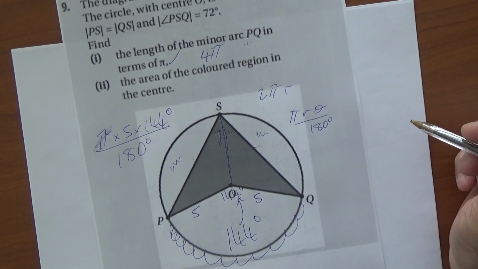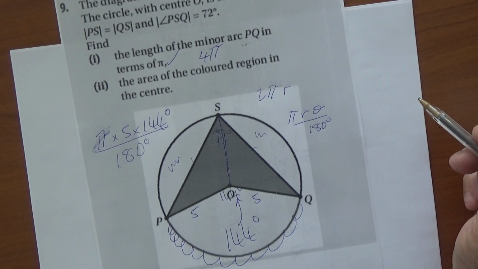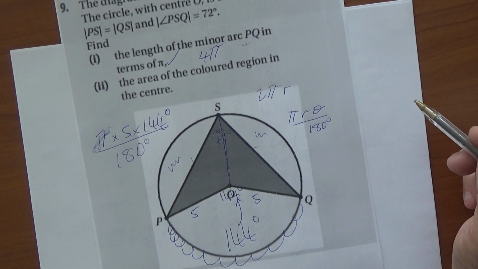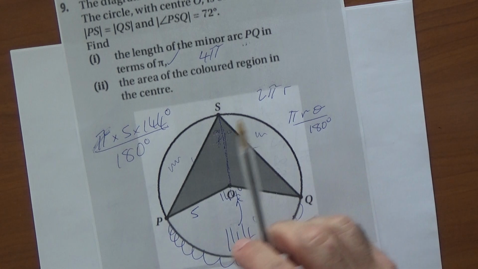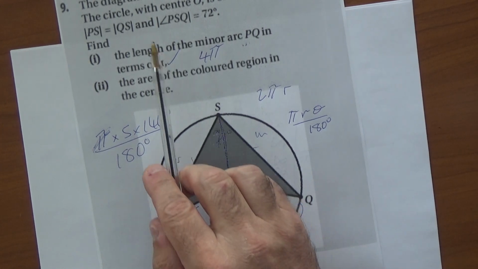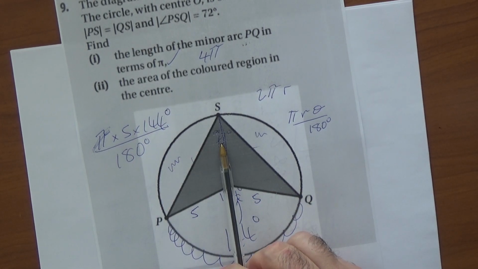I could break it up into 2 separate isosceles triangles. But then I wouldn't know these angles. I can calculate them. Or it looks like I can't because it looks like we don't really care where that is. We know that's 72 degrees, that's all we know.